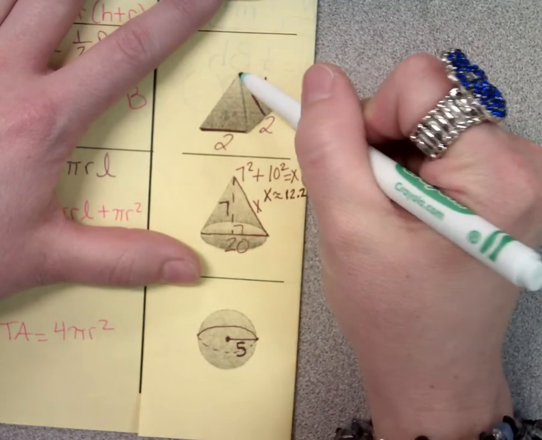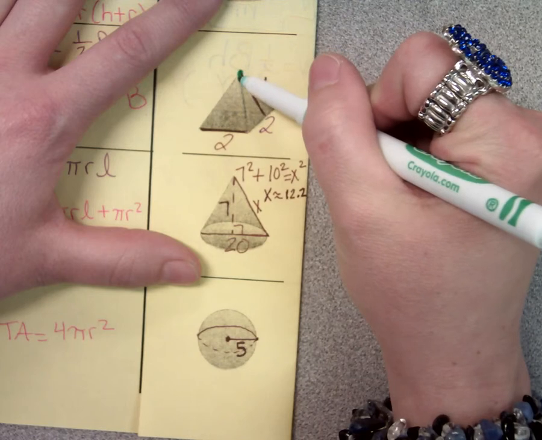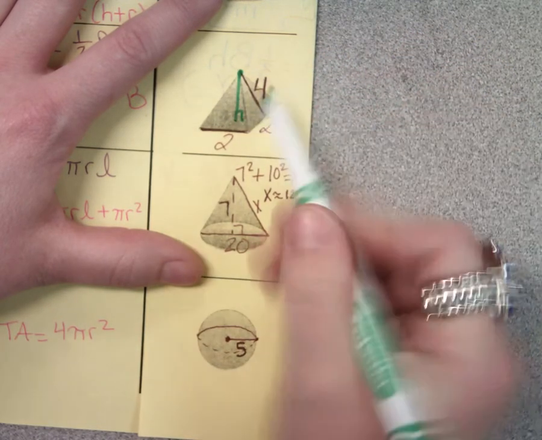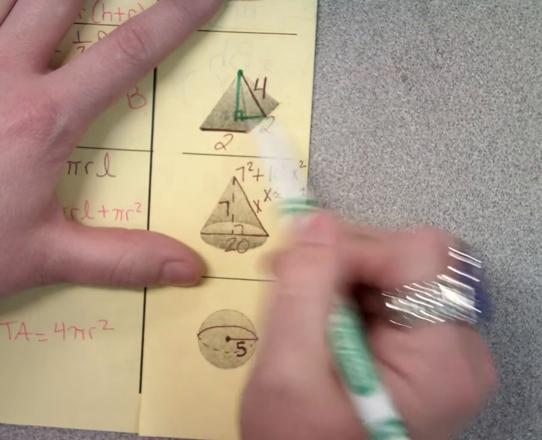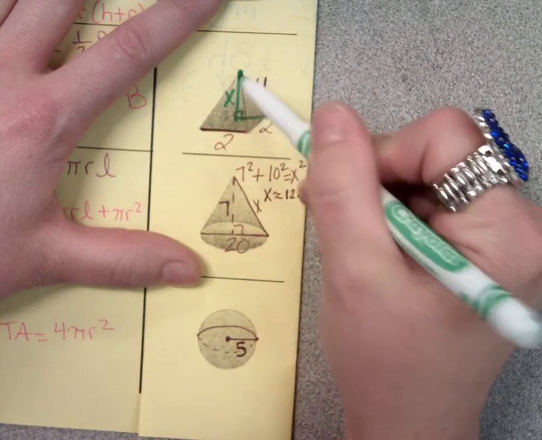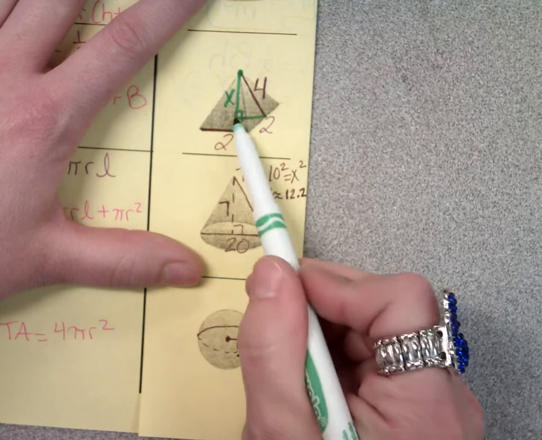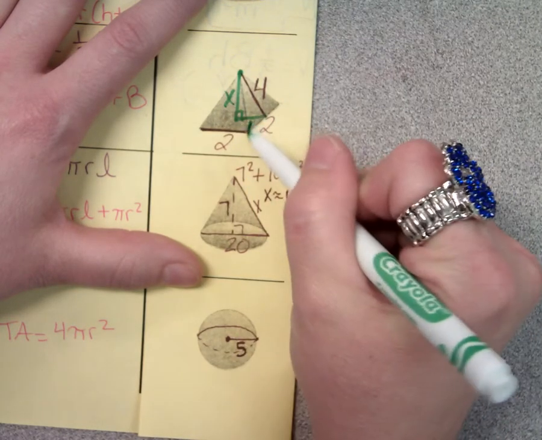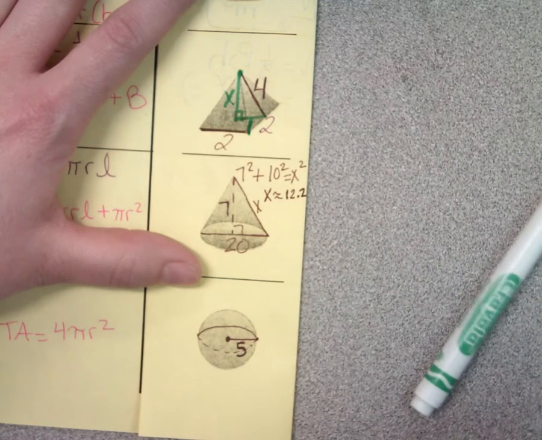The height always goes from that top vertex to the middle of the base. It forms a 90-degree angle there, and then I'm going to make that triangle out of it. So this is what I need to figure out. That's the actual height of the pyramid. Do you know what this length is right here? That's a 1. Okay, so what would Pythagorean theorem look like here?